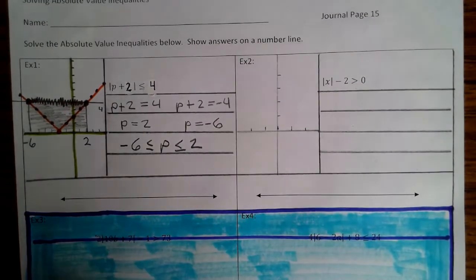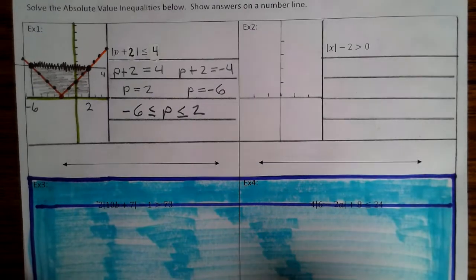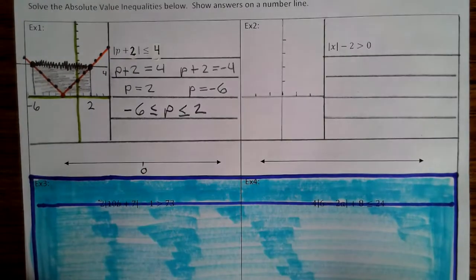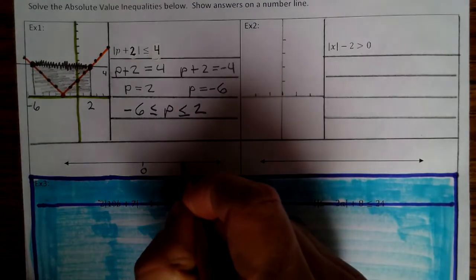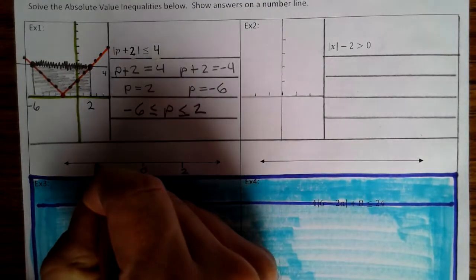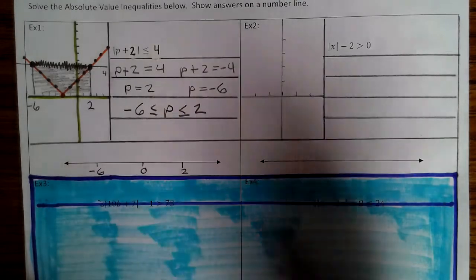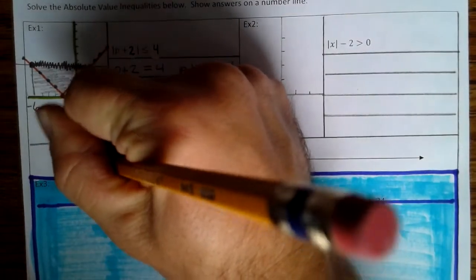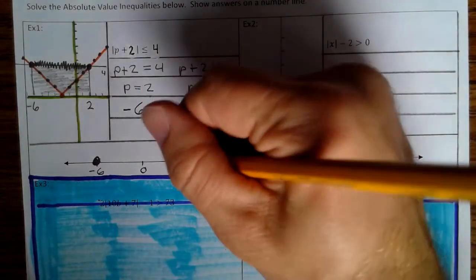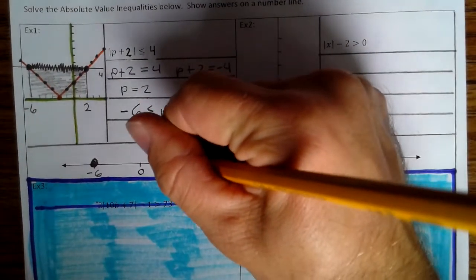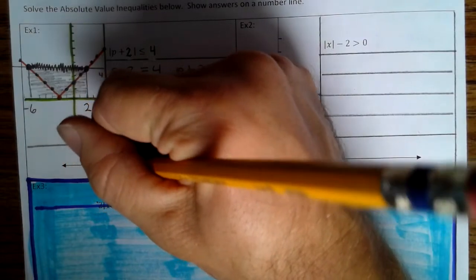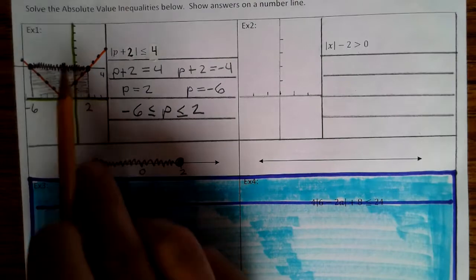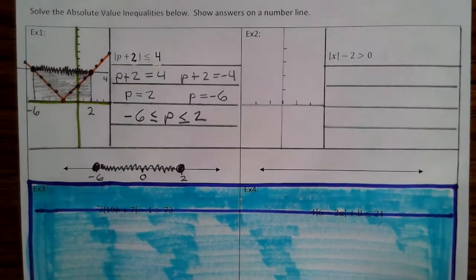All right. So now we're going to graph. There's 0. We know this is 2. This is negative 6. So we know we have a closed circle at negative 6. We know we have a closed circle because there's a line underneath. And a closed circle at 2. And we're shading in between negative 6 and 2. Because that's where the absolute value is less than 4. Okay, so go ahead and finish up example 1.